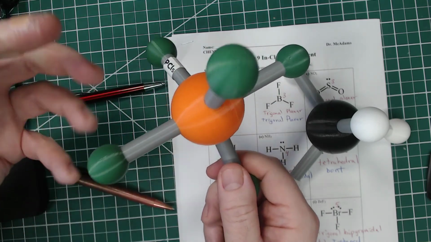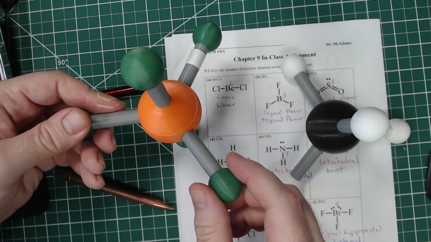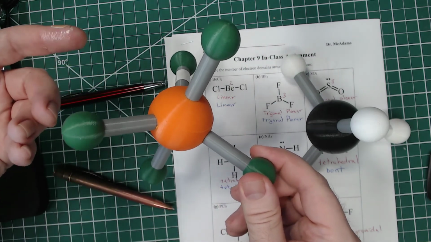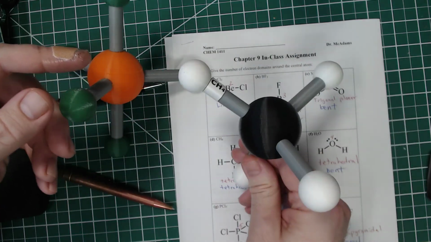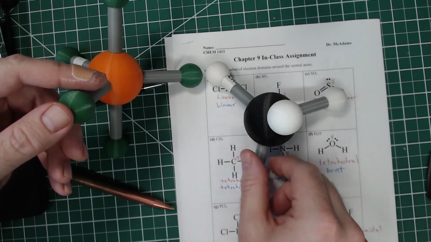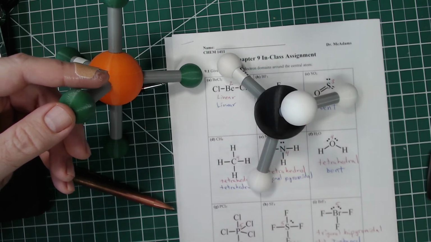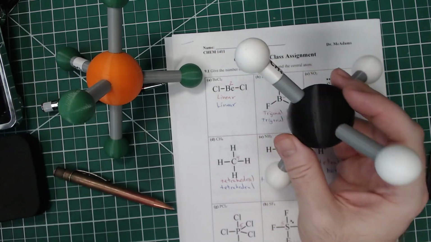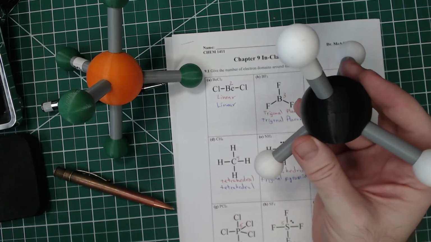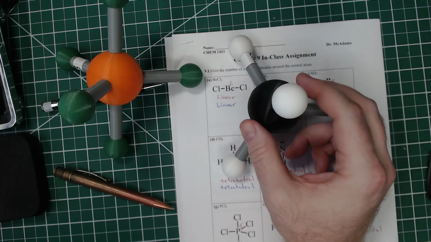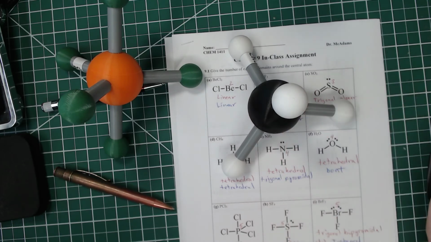So even though there are polar bonds in this molecule, overall the molecule is not polar. This one, all of the things on the outside are the same, and there are no lone pairs.